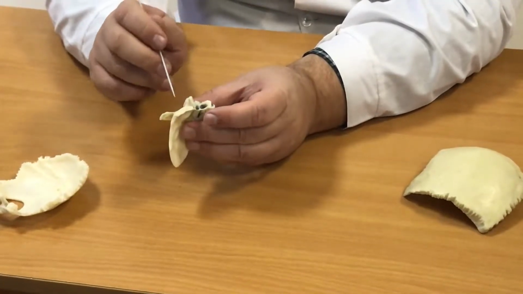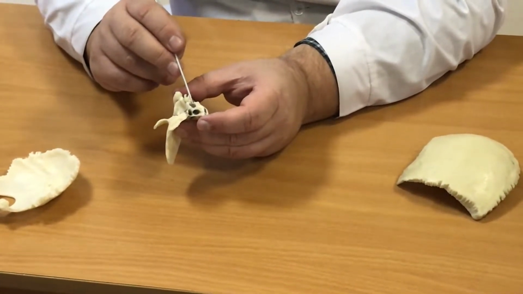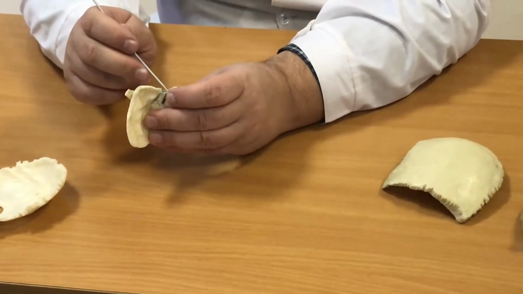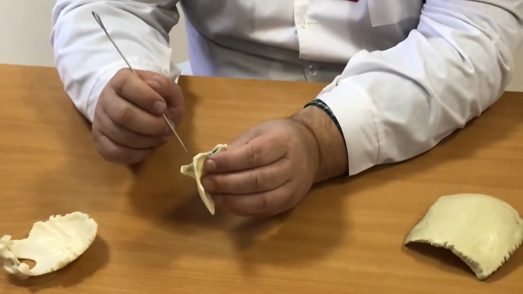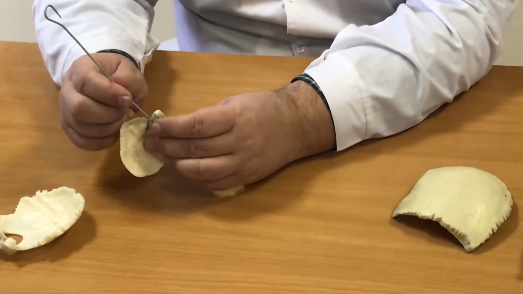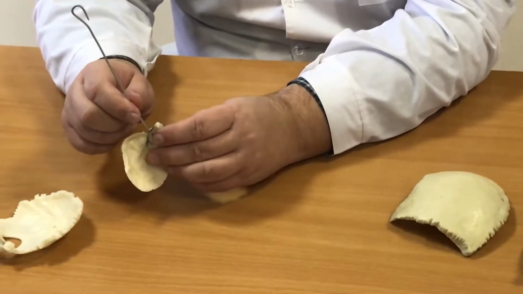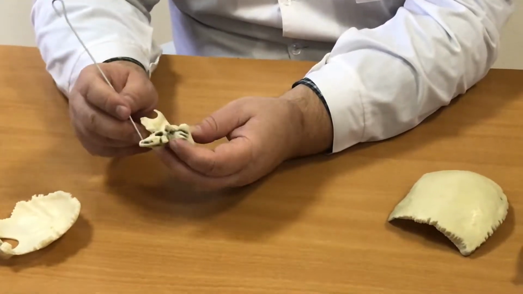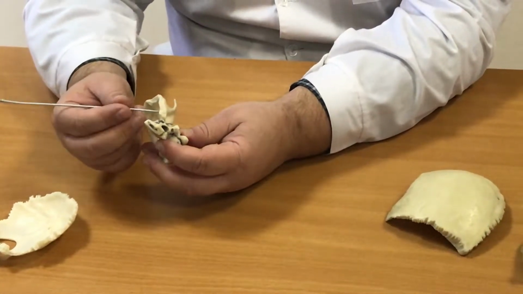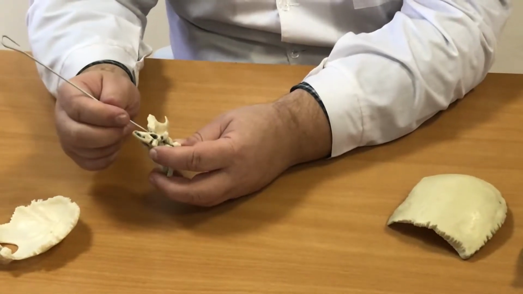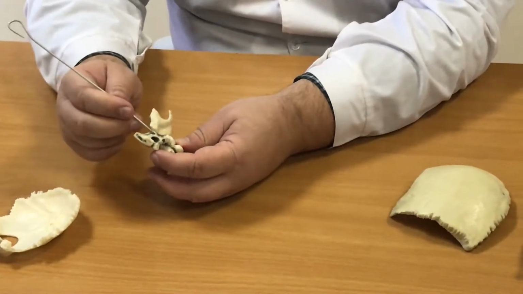This canal has two openings, apertura externa and apertura interna, of the carotid canal. Next canal, here it is, is the canalis musculotubarius. It is between margo anterior of the pyramid and pars squamosa.